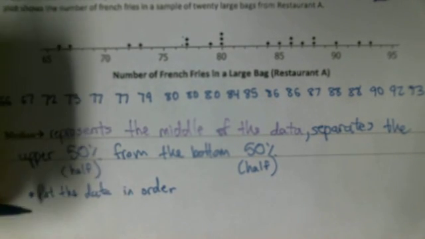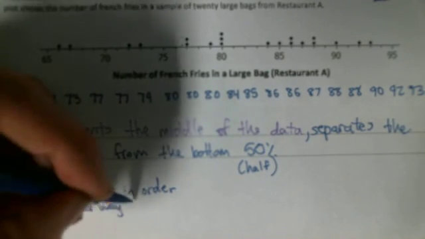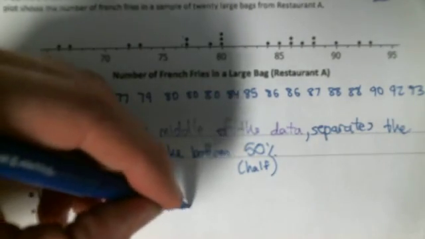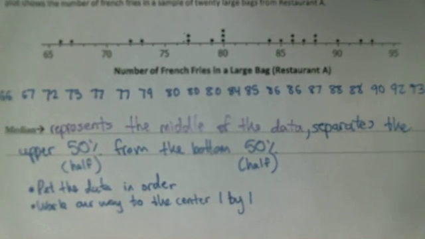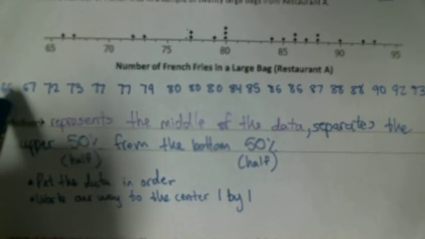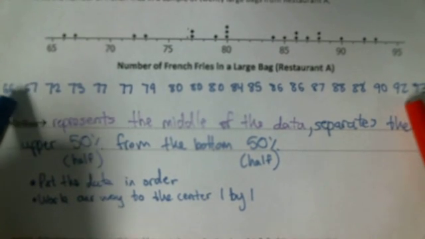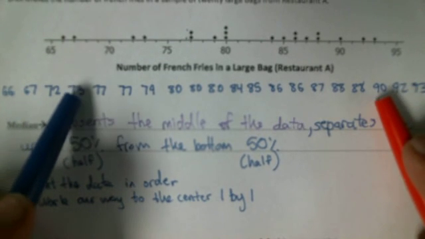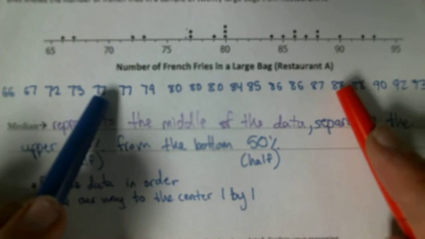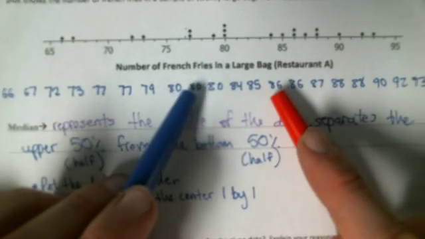So now that we've got it in order, we are going to work our way to the center one by one. I want you to watch very carefully how I'm going to do that. I'm going to show you with 2 pens here. All right, so I'm going to start my left hand on 66 over here. I'm going to start my right hand on 93 over here, and I'm just going to move it in one at a time. One over here, one over here. Just don't lose track. One and one, one and one. They move together. In and in and in and in.